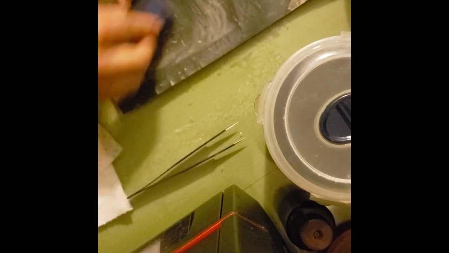And now we can just climb right up the grits. So I just went from about a 350, this is 600, and now we don't have to go very long on these, because really we are just getting rid of those scratch marks progressively.